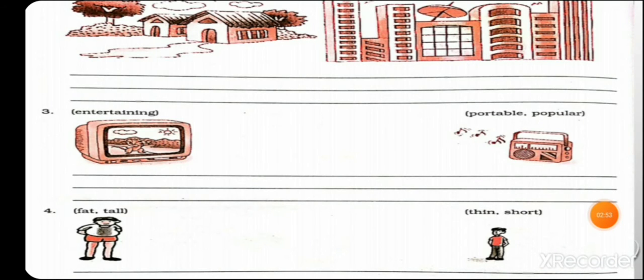After that, you can write like this: TV is more entertaining than tape recorder, or you can write TV is more entertaining than radio. Radio is more popular than TV, or you can write TV is more popular than radio. Okay, as you wish, you can write sentences here, but students, don't forget to use linkers of comparison. Okay, beta.